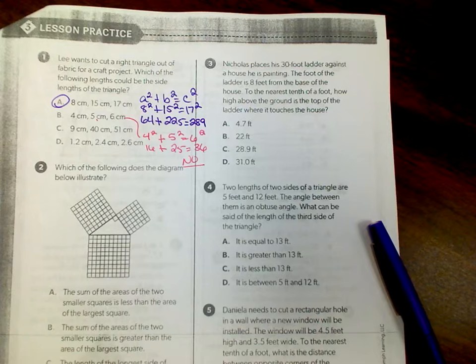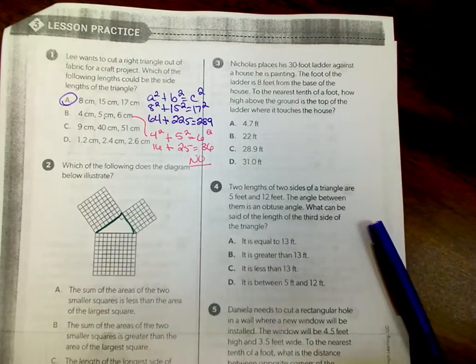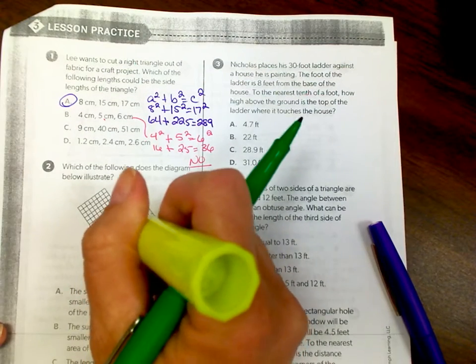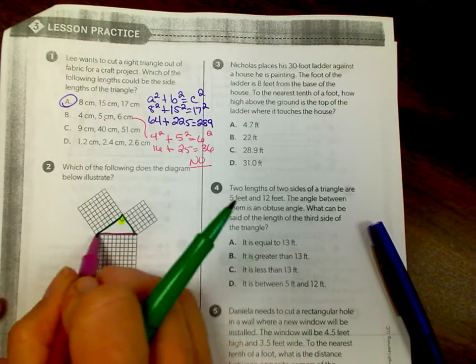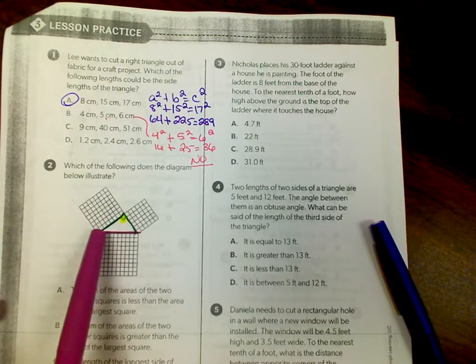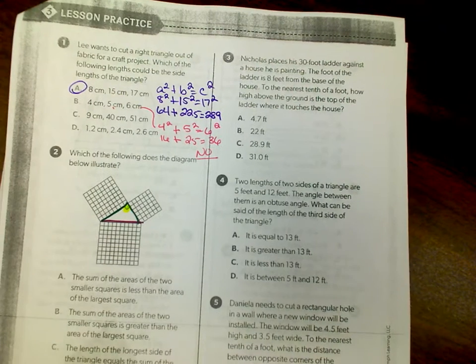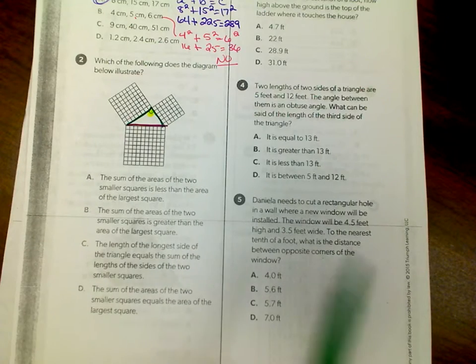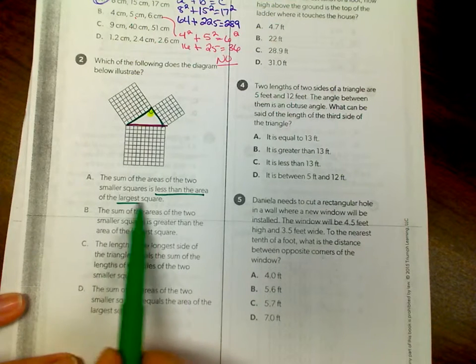All right, number 2. Which of the following does the diagram below illustrate? Okay, so remember we talked about this. There's your legs because they are attached to your right angle. And your hypotenuse would be right here. And when we square this side and square this side, it's going to equal the squared length of this side. So let's read our problems. The sum of the areas of the two smaller squares is less than the area of the largest square.